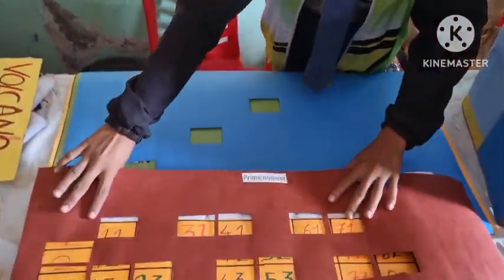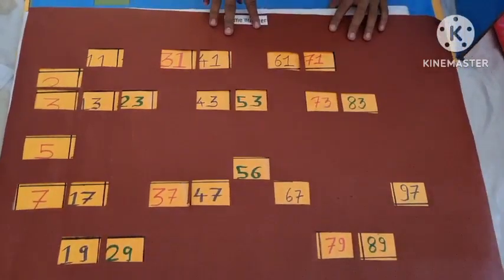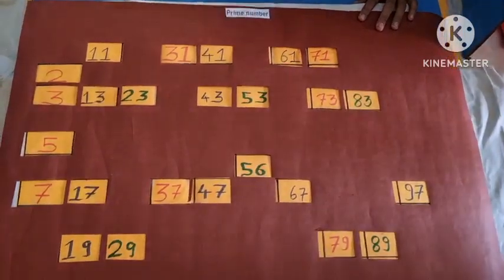Next we take prime numbers. There are 25 prime numbers from 1 to 100. Prime numbers are those which are divisible only by 1 and itself.